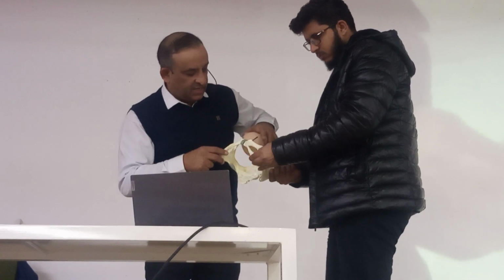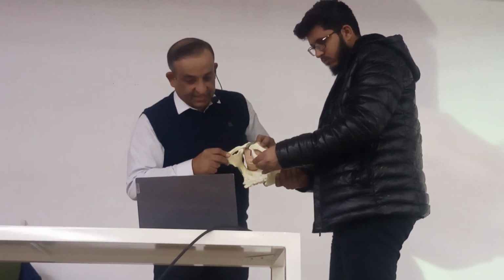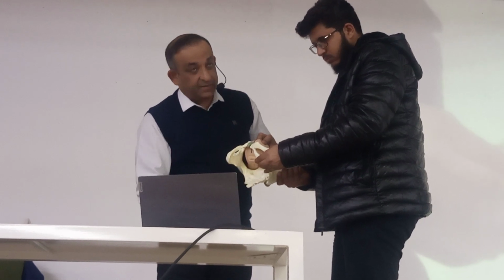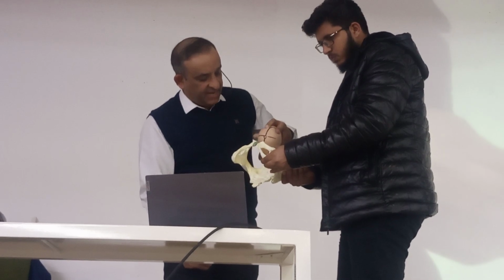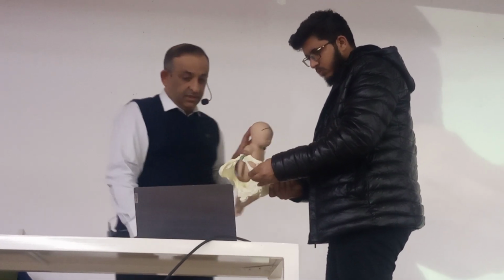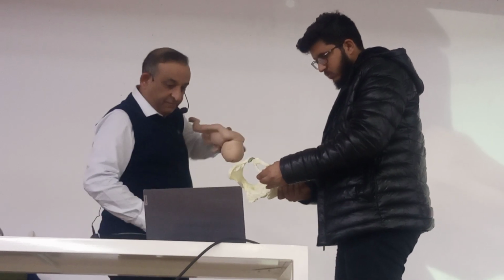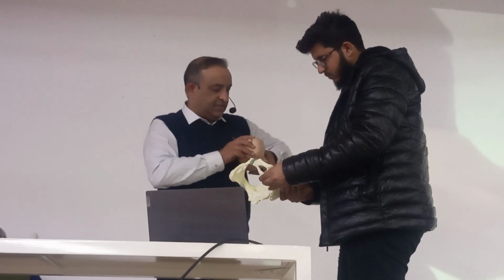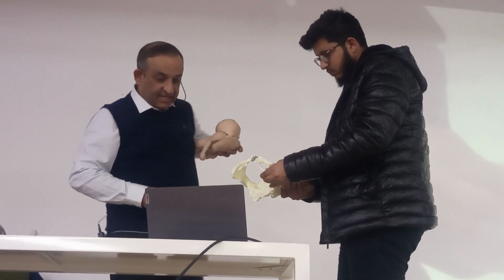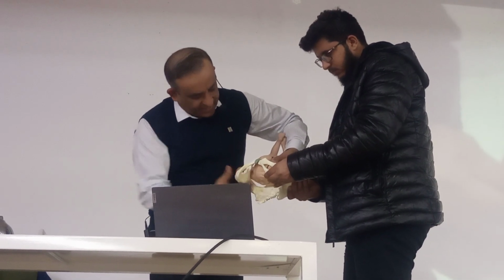When the head is extended like this, what part am I feeling? Mentum. That is the base. And when the head was flexed like this, what was I feeling? Occiput. When the head was extended, extended head, so what was I feeling here? I was feeling the mentum.